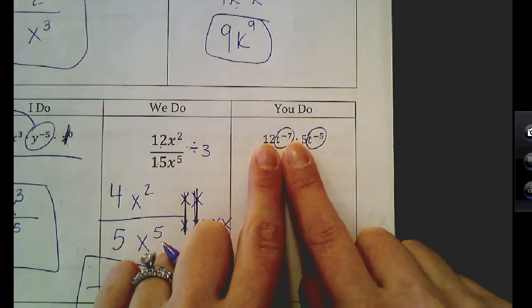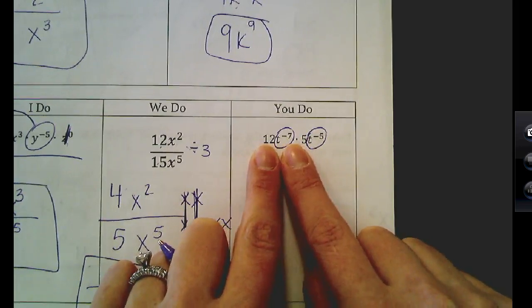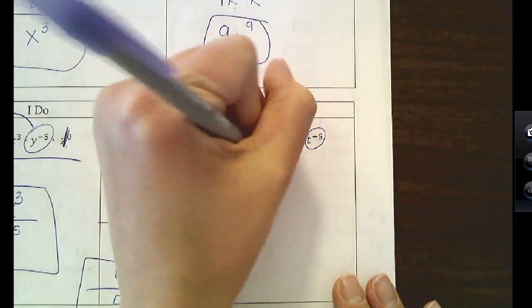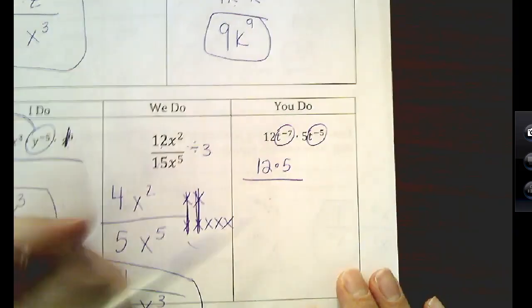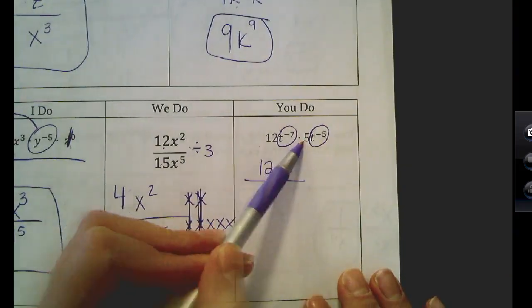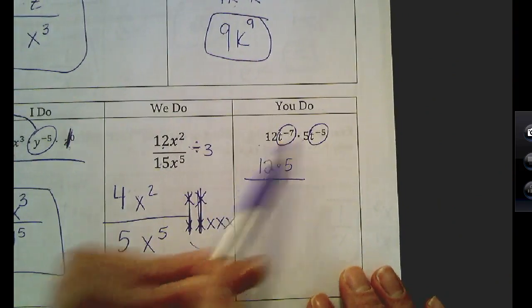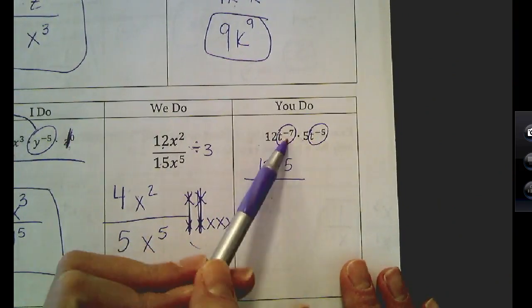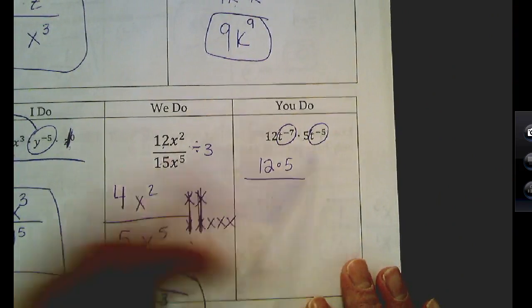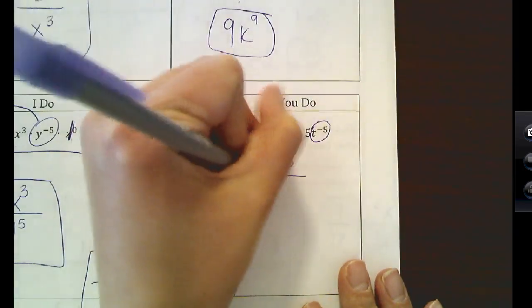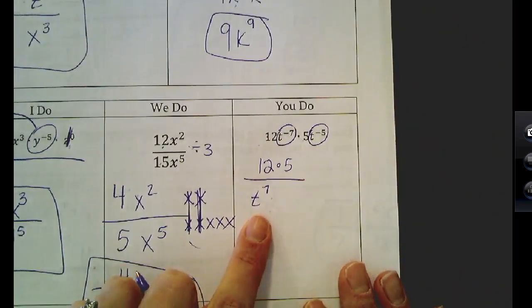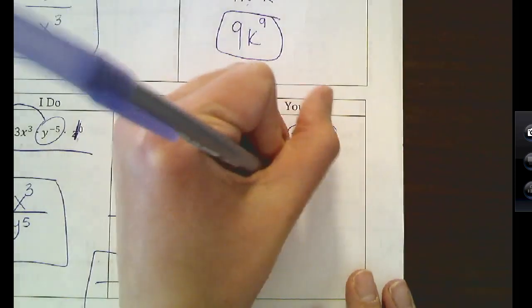The 12 and the 5 get to stay in the numerator. So I'm going to keep the 12 and the 5 in the numerator. The 12 and the 5 stay. The base is just t, and it's just t. So I'm going to take those negative exponents, and I'm going to move that t to the 7th power to my denominator, and I'm going to move that t to the 5th power to my denominator.